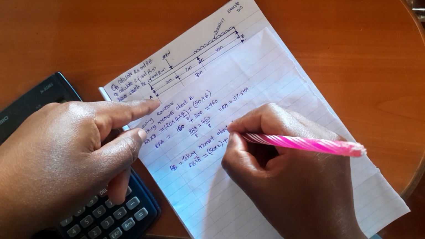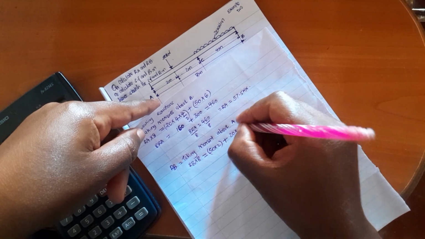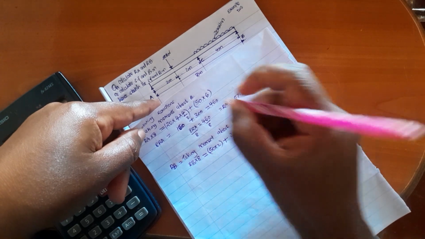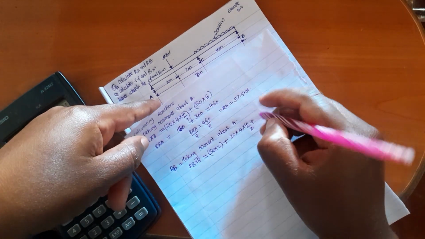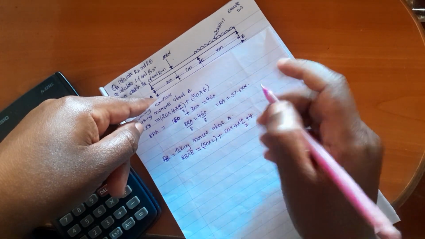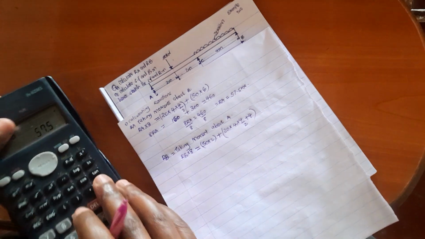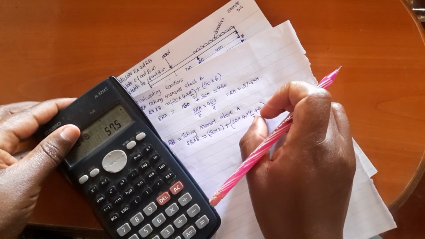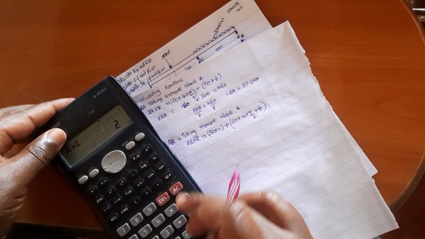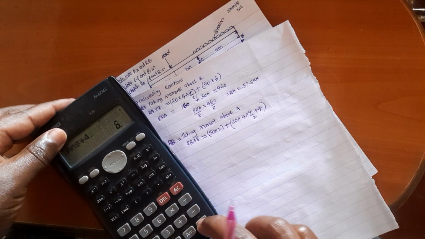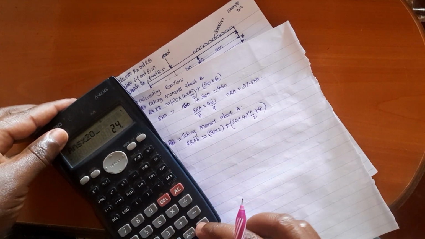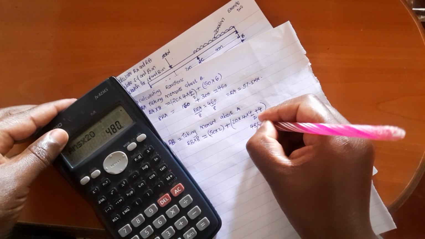So it's 20 multiplied by 4 over 2 plus the remaining distance, which is 4. And you must also know how to key this in on the calculator. You first key in 4 divided by 2, which is 2, plus 4, times 4 times 20. You see, that's how you go about it.